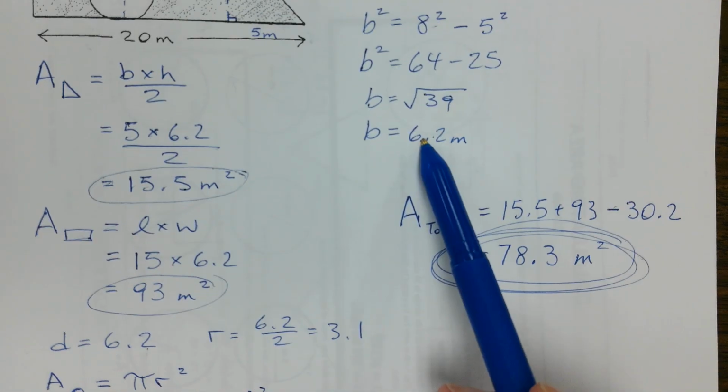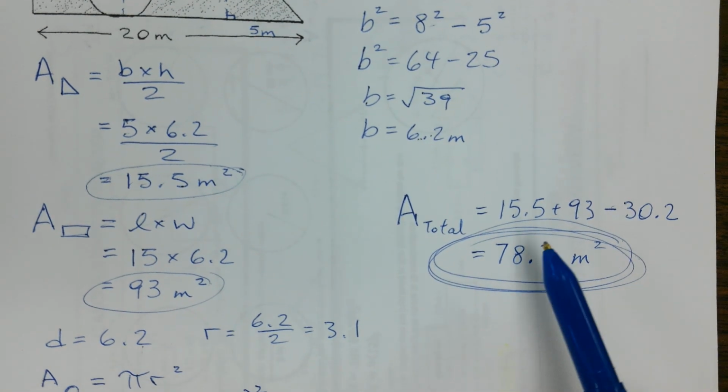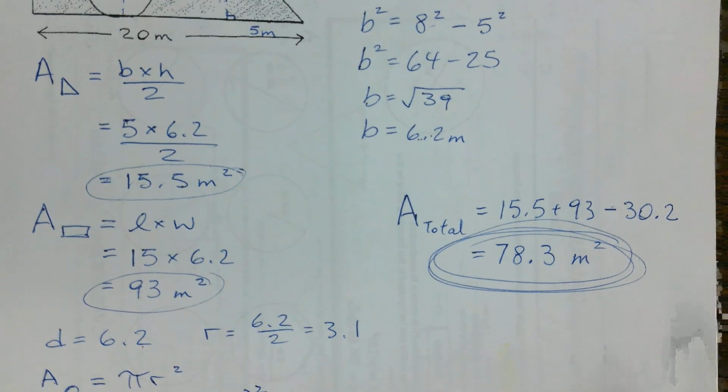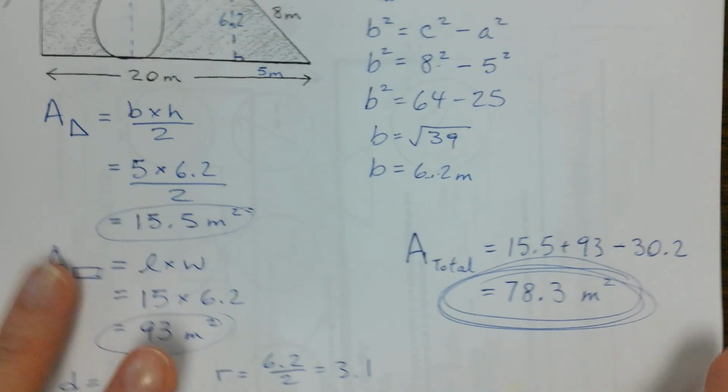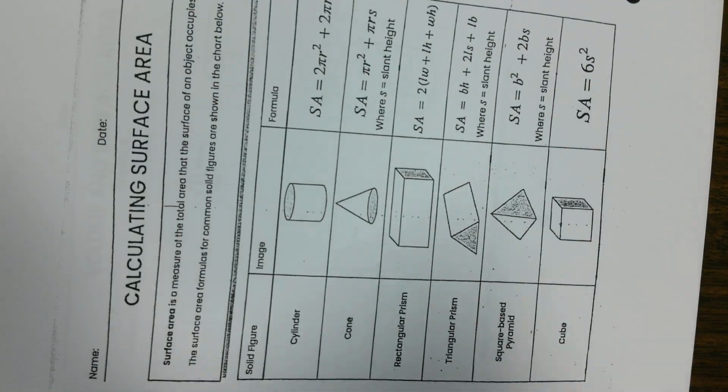If you just did 6, you'll be off. Your area would probably be more like 77 or 78. Okay, so that was yesterday. For those of you who weren't here yesterday, hope that little recap helped.